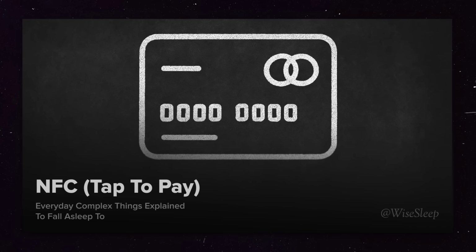All of this works because NFC chips are embedded in many of the objects we carry every day: phones, cards, watches, without us ever having to think about it. NFC makes secure, short-range digital communication fast and effortless in places like checkout lines, transit systems, and access points.